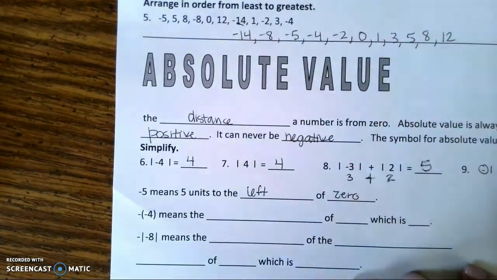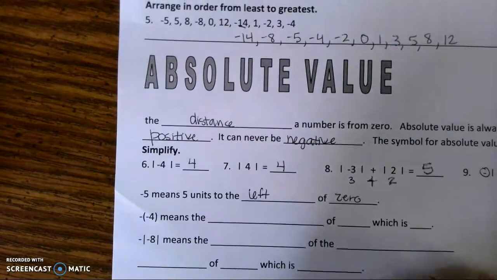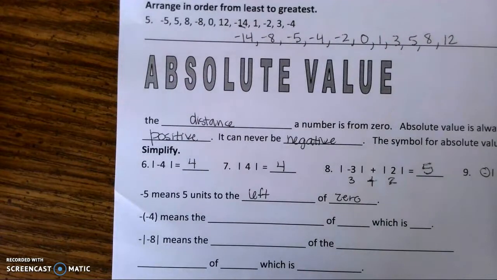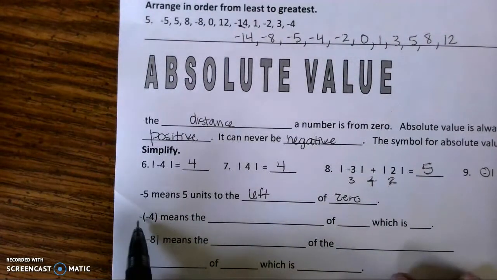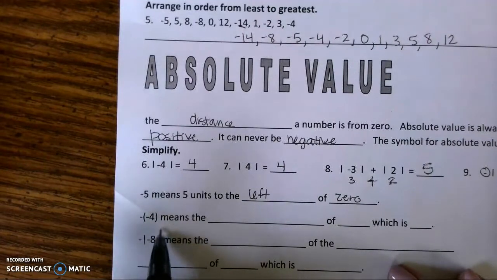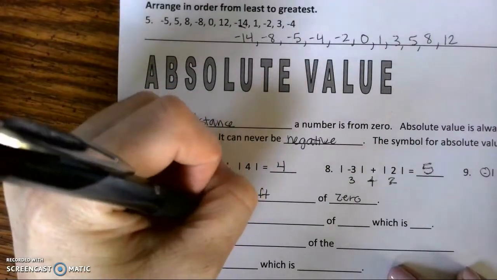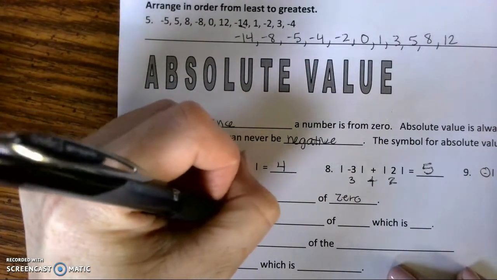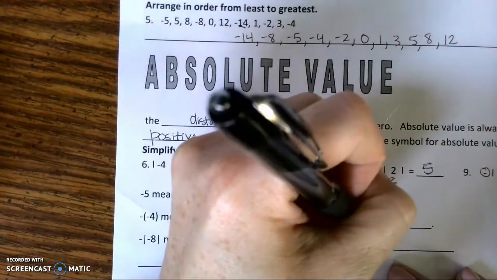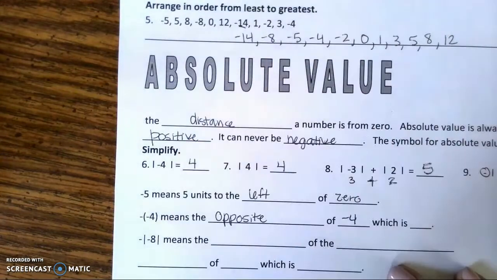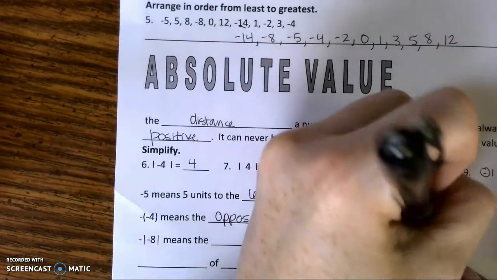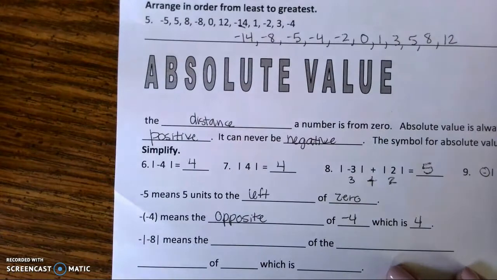Once again, when we are talking about absolute value and integers for that matter, we're talking about the direction on a number line. Down here, we have a negative outside of the parentheses of -4. This is going to translate as the opposite of -4. So the opposite of -4 would be +4.